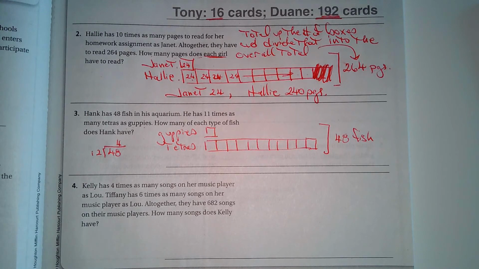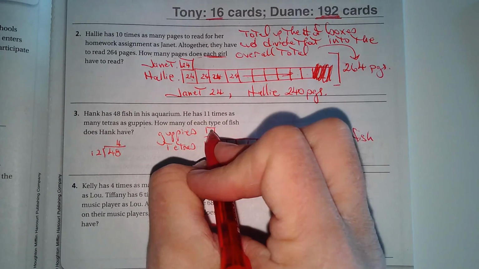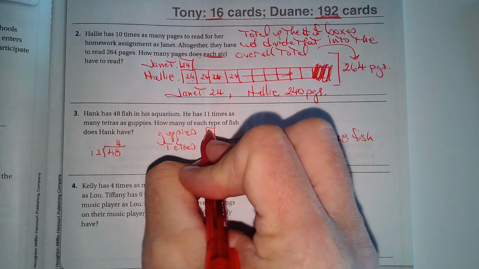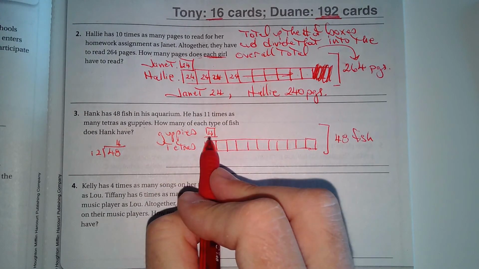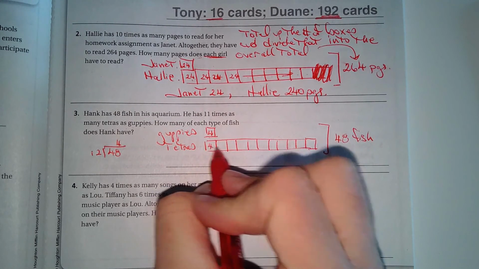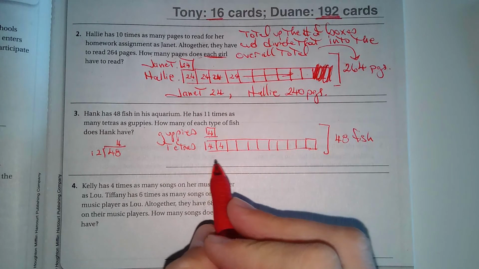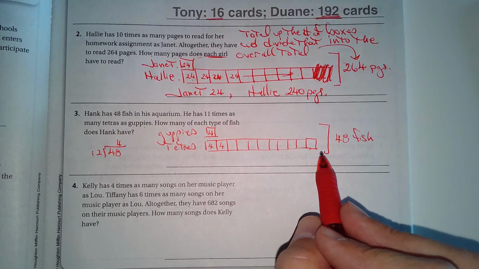It tells you how many fishes there are in each box. Okay. Or more specifically, it tells me really how many guppies he has. He has 4 guppies. And if there's 4 in each box, that's going to be how many tetras?